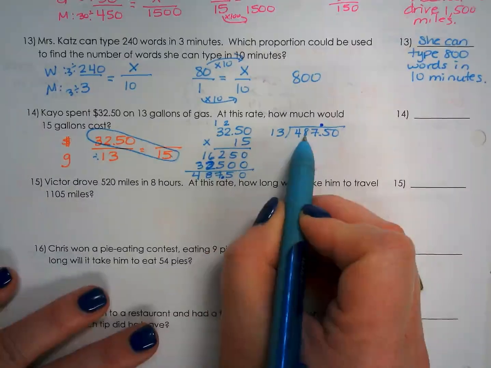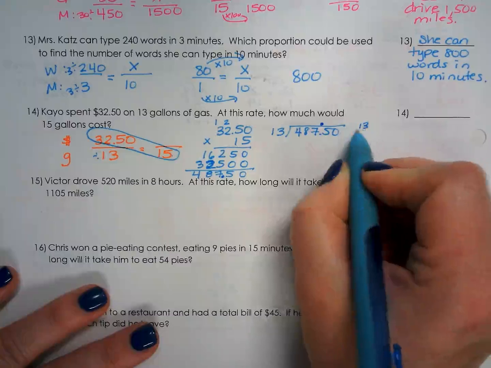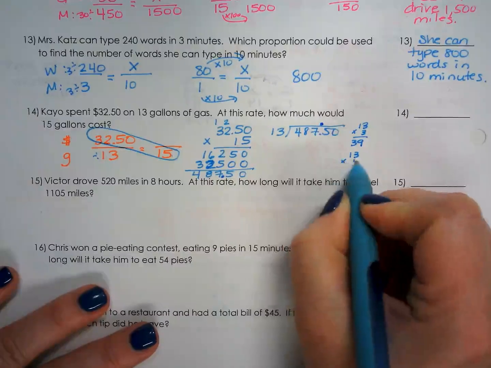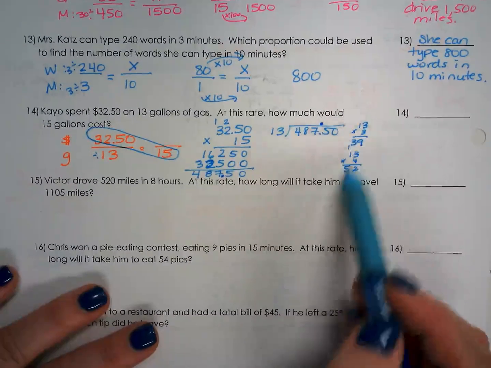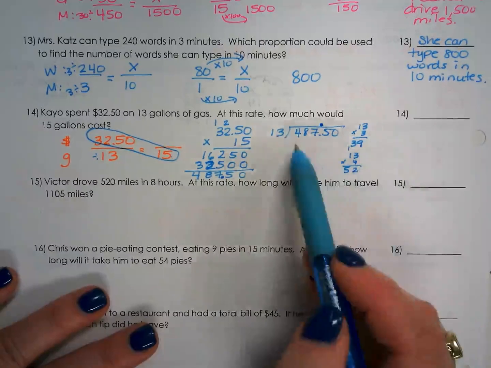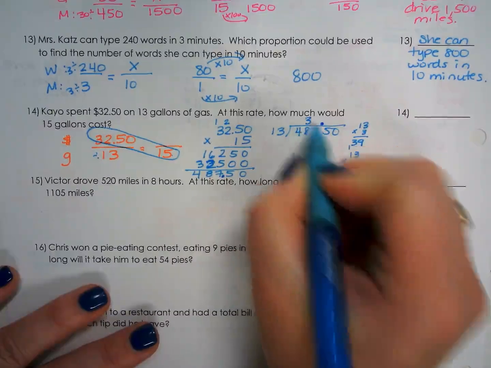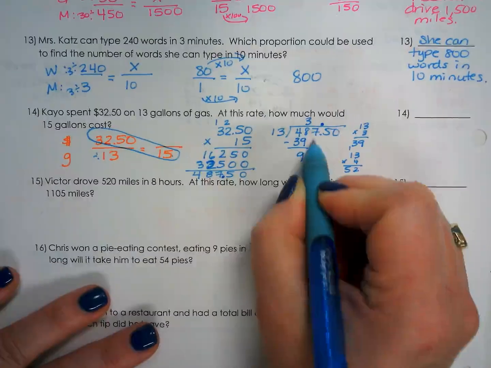13 goes into here, I'm guessing 3 times. Let's see, 13 times 3 is 39. 13 times 4 is 52, so that's too much. Notice I'm not going to delete these or scratch them out or erase them because I might need these calculations again as I complete this problem. So it looks like 13 will go into 48 3 times, leaving me 39. When I subtract, I'm left with 9. I bring down the 7.